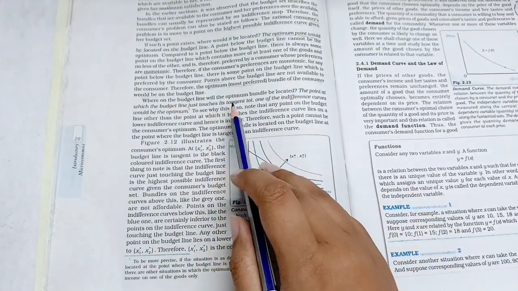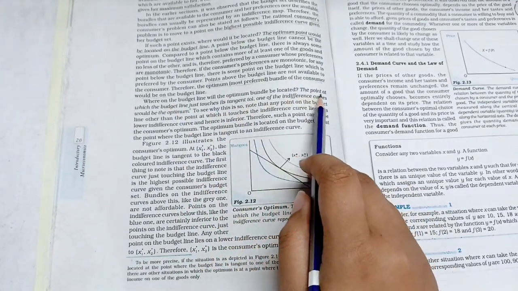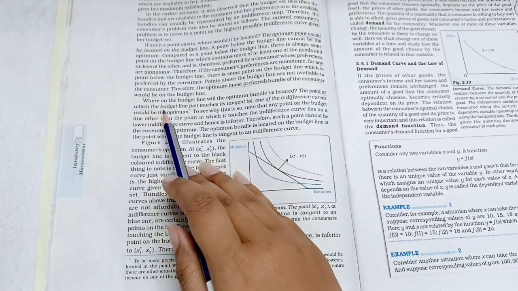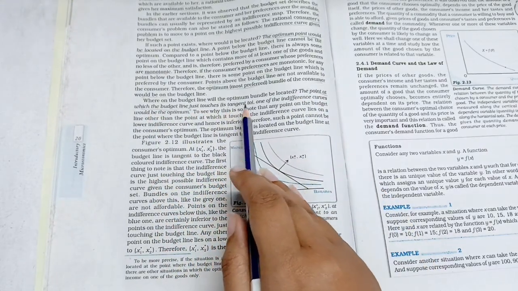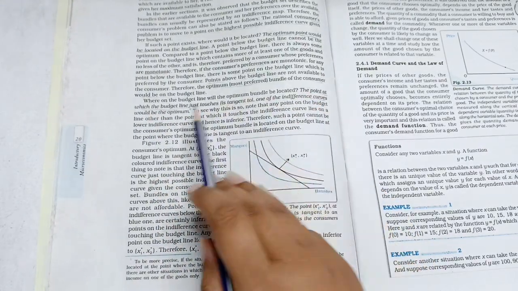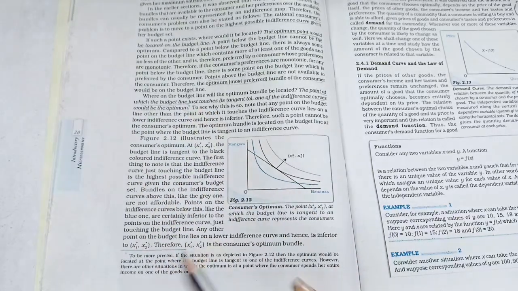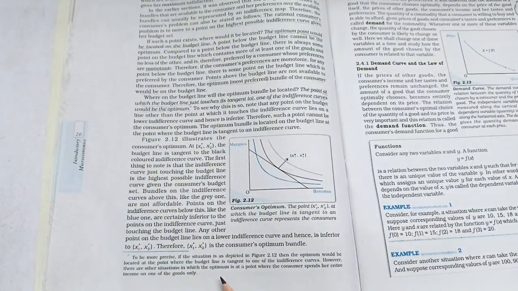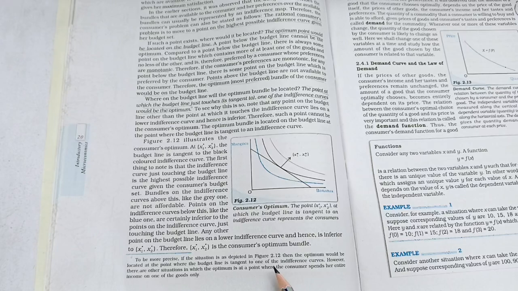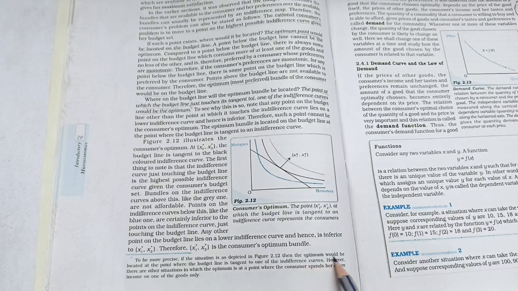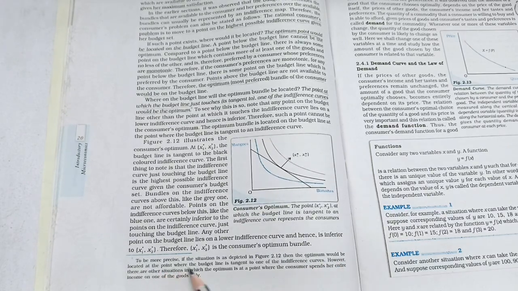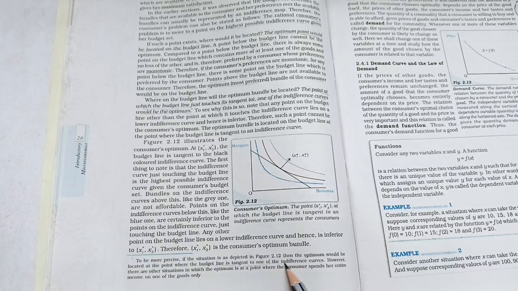Where on the budget line will the optimum bundle be located? The point at which the budget line just touches, or is tangent to, one of the indifference curves would be the optimum. To be more precise, if the situation is as depicted in figure 2.12, then the optimum would be located at the point where the budget line is tangent to one of the indifference curves.